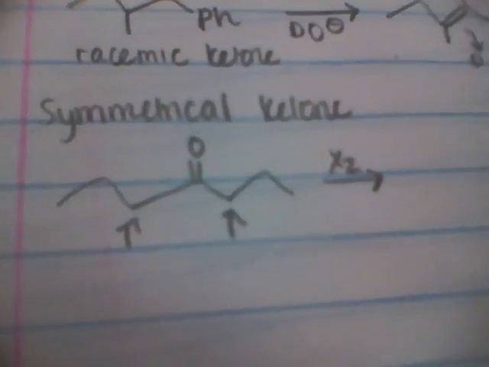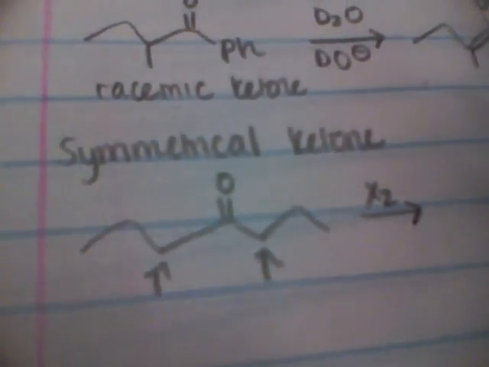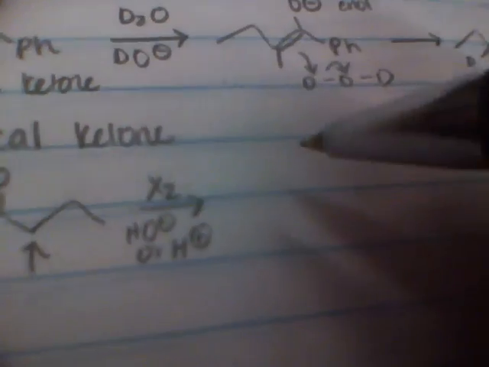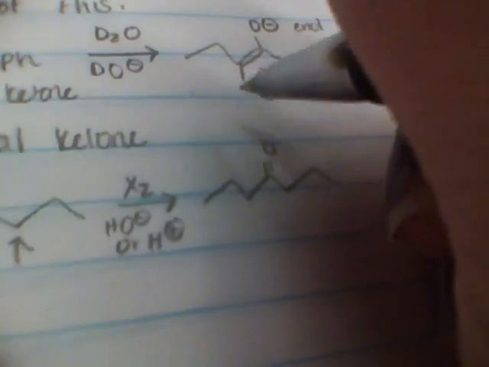Well, what you do is you take the halogen, whatever it is, chlorine or bromine or iodine, and you add the halogen and base or acid. And if you do that, what you will get is the alpha halo ketone. That's the alpha position, that's the beta position, that's the gamma position.